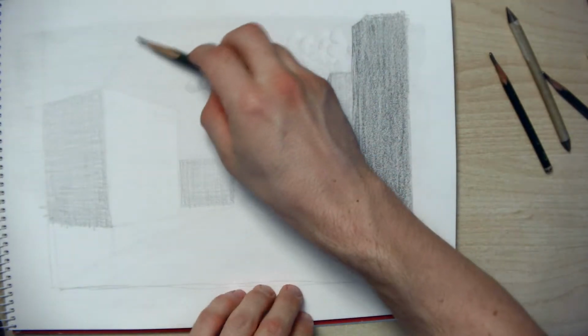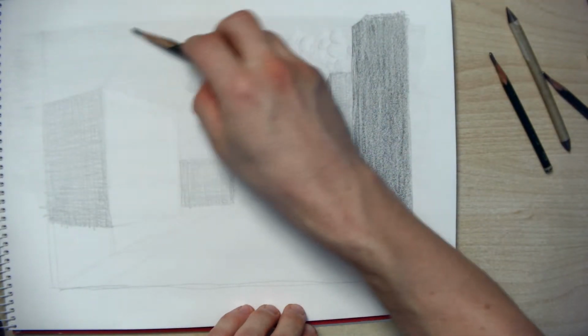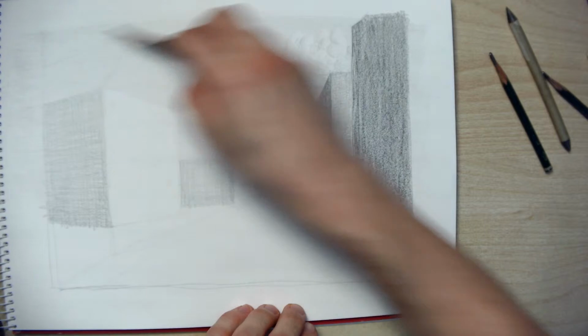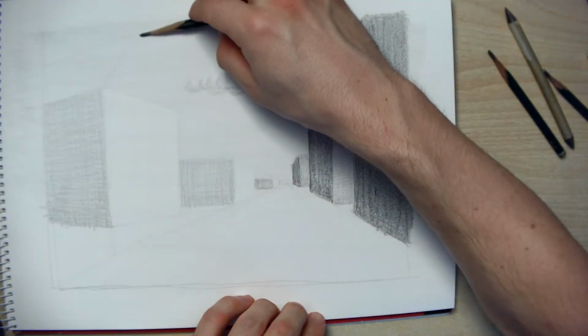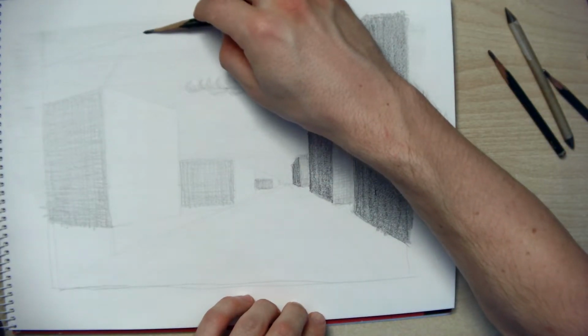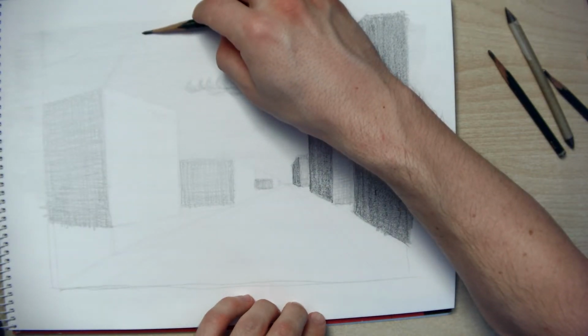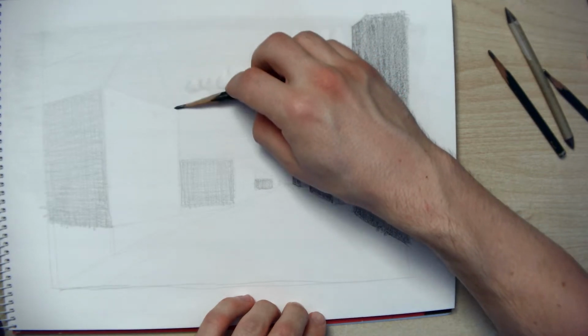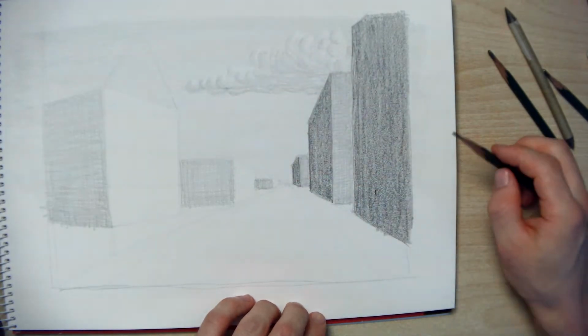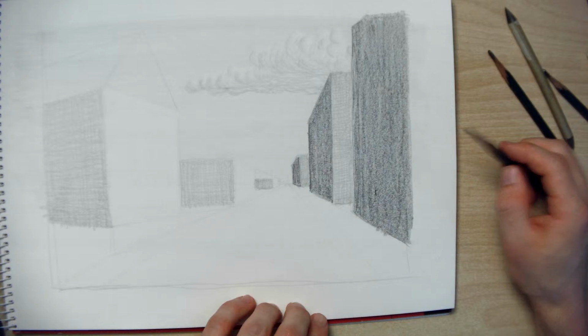Then the upper area is going to vanish to the left right there. Maybe like so. This looks a bit at a weird angle. Maybe that's more straight. Okay.